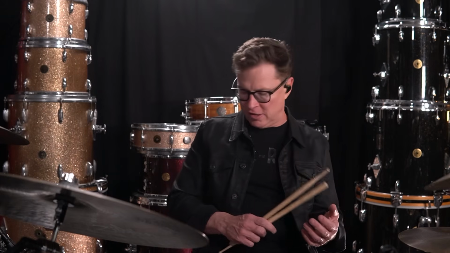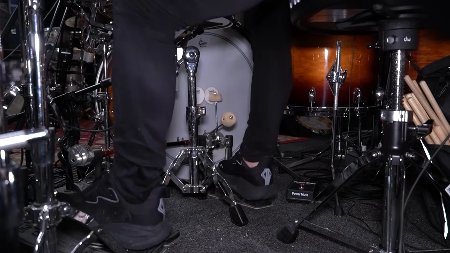But now, if I'm playing shuffles, you want to have control over that bass drum dynamic. If I'm playing a shuffle and I'm stomping on the bass drum, it's not going to sound great. That doesn't sound great.